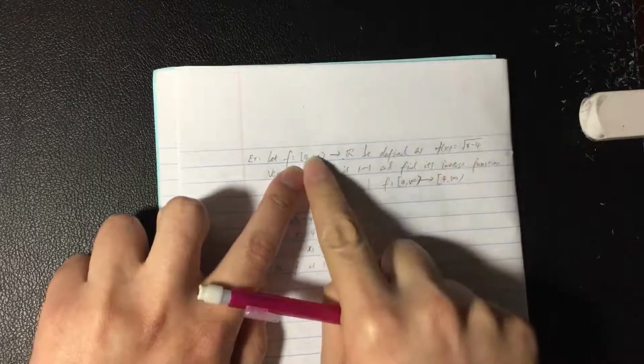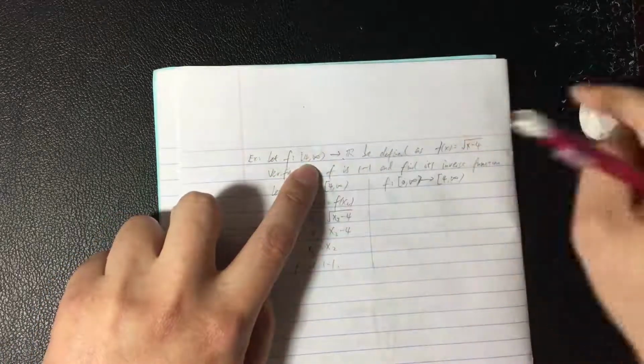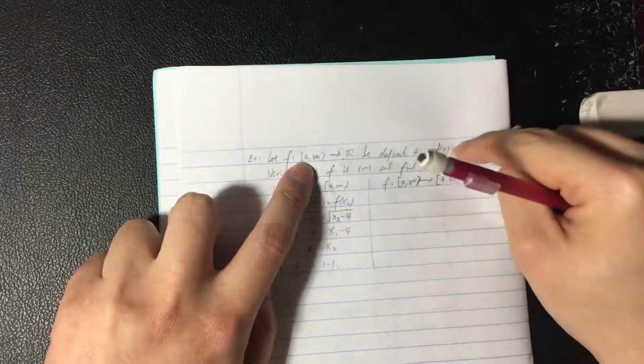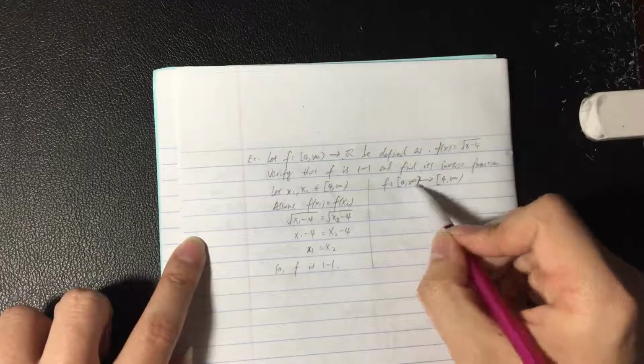That's the range. We can see that if I substitute 4, I get 0. If I substitute 5, I get 1. It's increasing. If I substitute 6, I get square root of 2. Eventually, if I substitute a very, very large number, f of x becomes very, very large. So the range is from 0 to infinity.